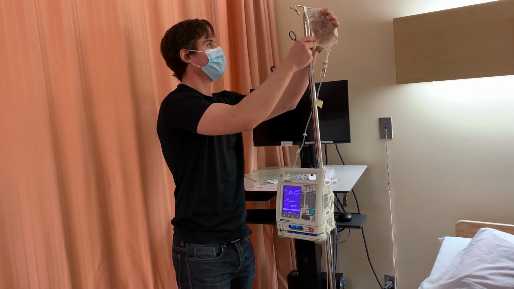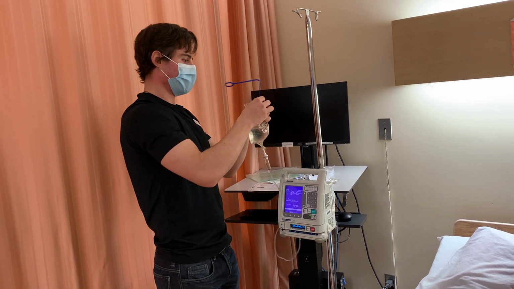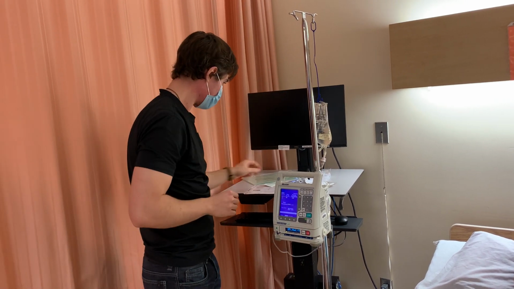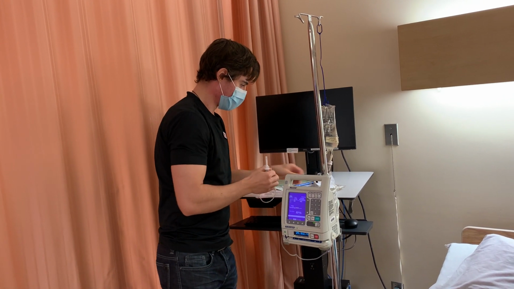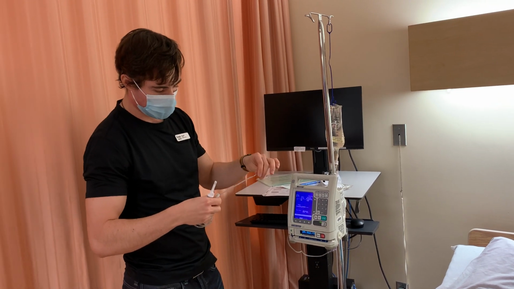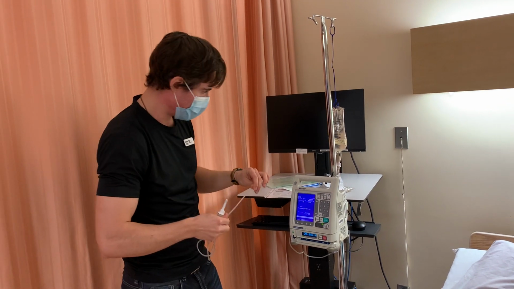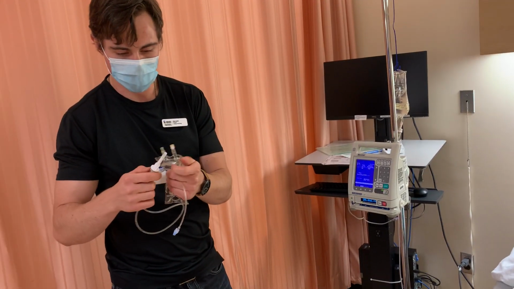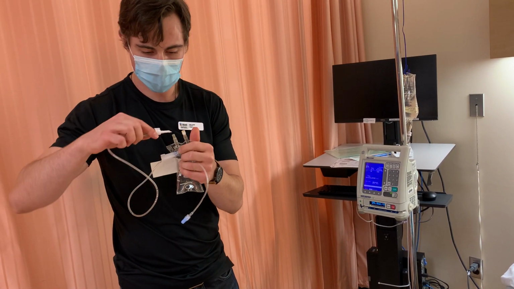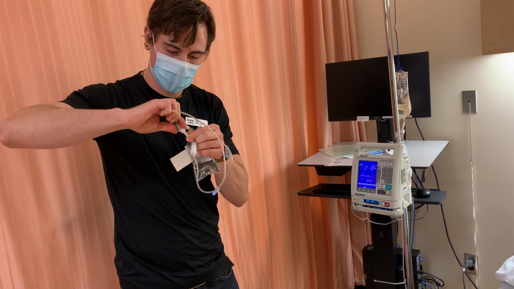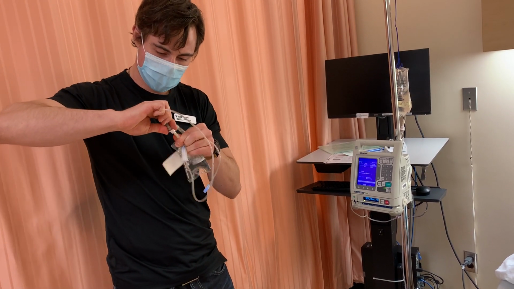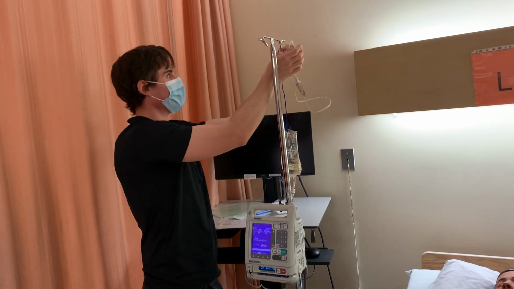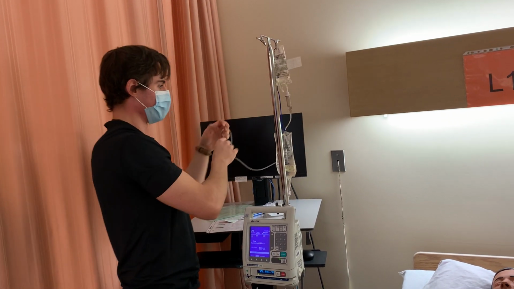So now I'm going to set up my pump. So we're going to start by putting this slightly lower. Then I'm going to make sure that my roller clamp is clamped. I'm maintaining sterility. Spike our bag and hang that above.